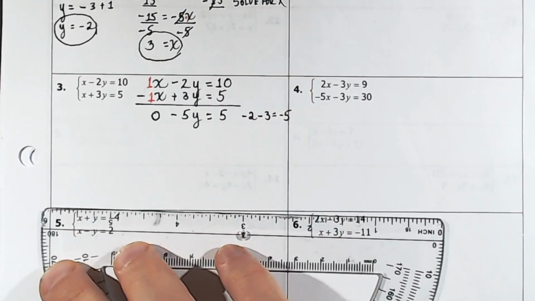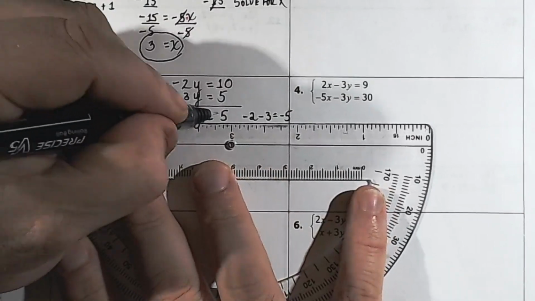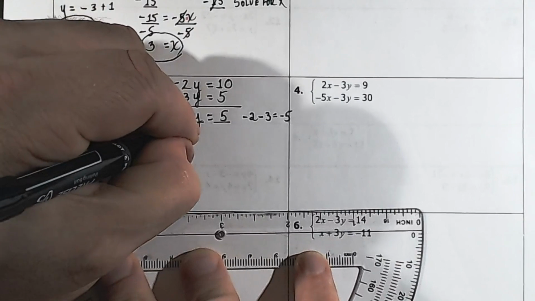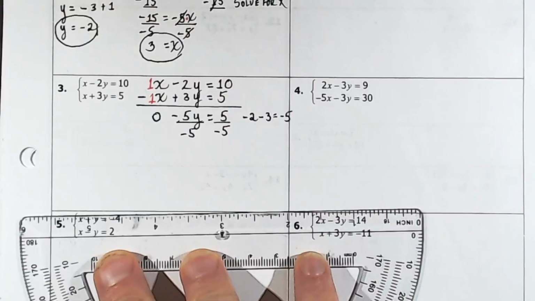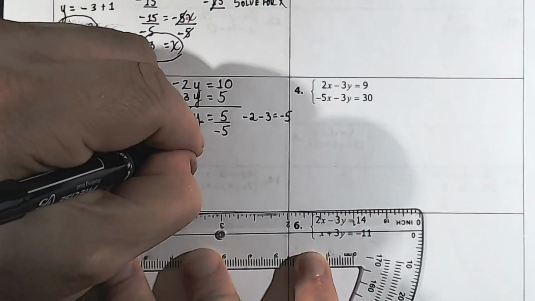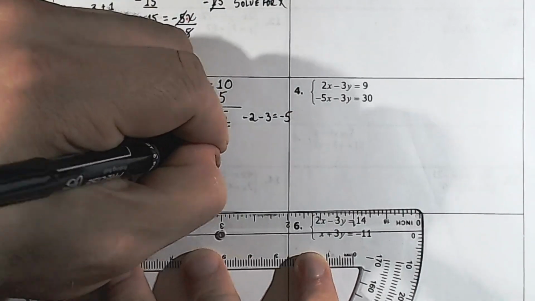Now how would we do that? I would need to divide both sides of this equation by negative 5. We can ignore the 0. Divide both sides of the equation by negative 5. The negative 5s cancel on the left, and I have y equals 5 divided by negative 5, which is negative 1.